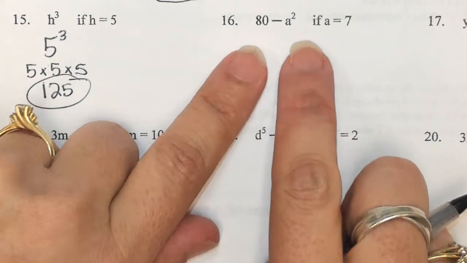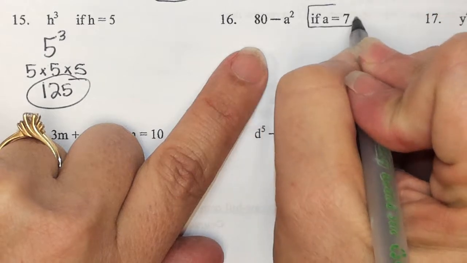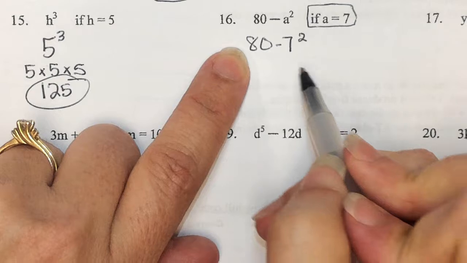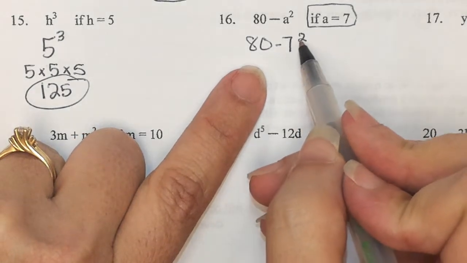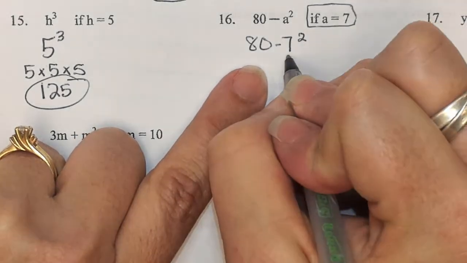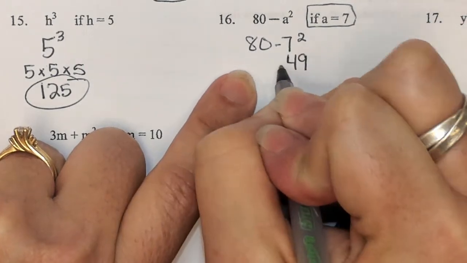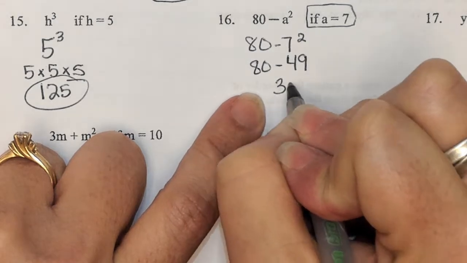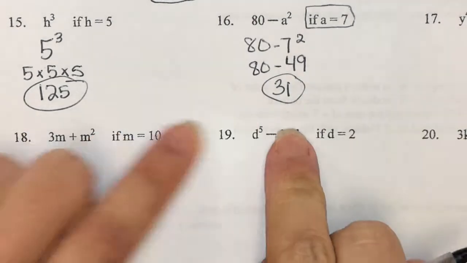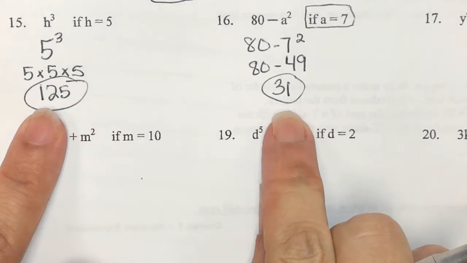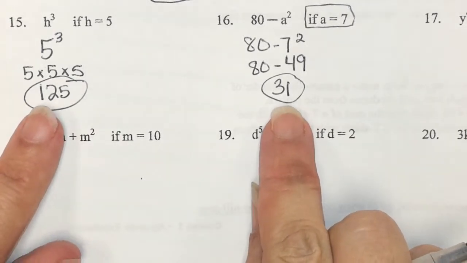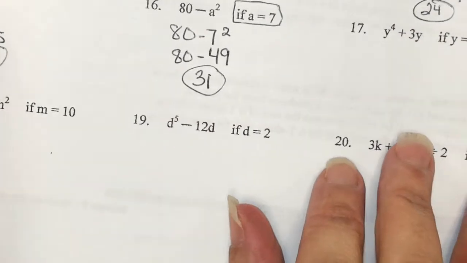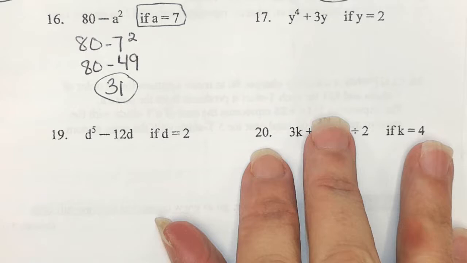Okay, number 16. We've got A is 7. So if it's 80 minus 7 squared, what should we do first? 7 squared. 7 times 7 is 49. 80 minus 49 is 31. Please check your 15 and 16. A lot of you have gone ahead of me. I'm kind of worried. I don't want you to continue missing them if you've already missed it.